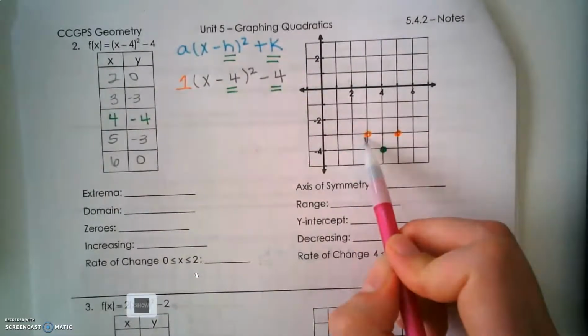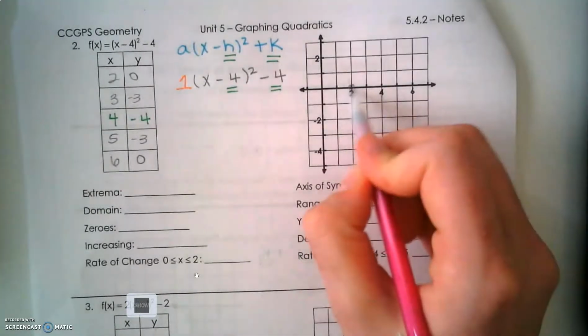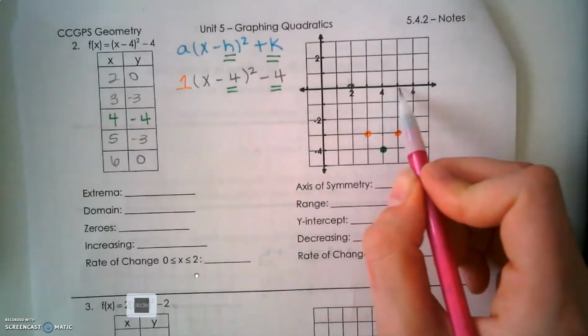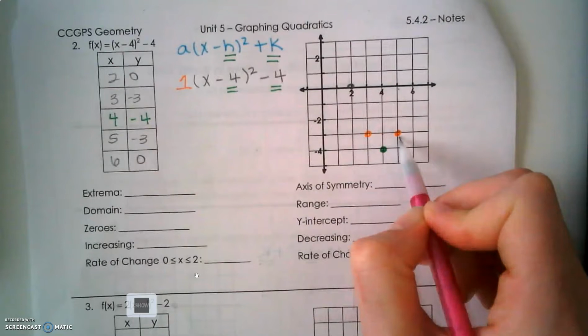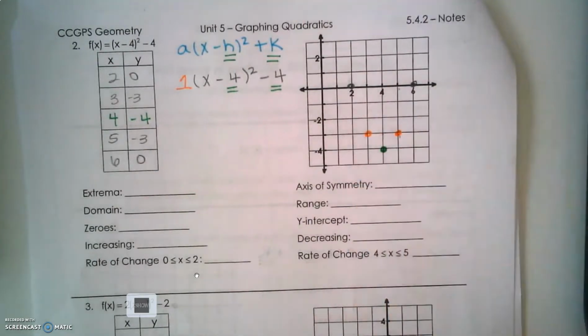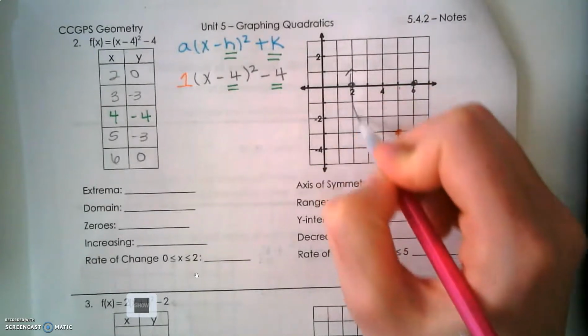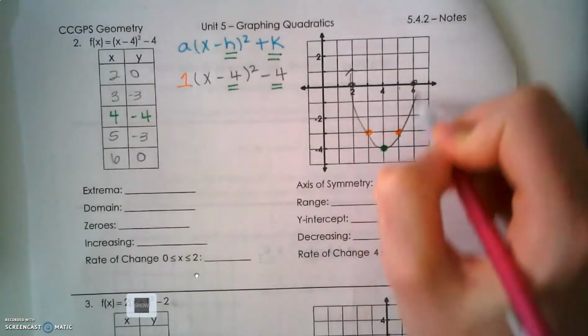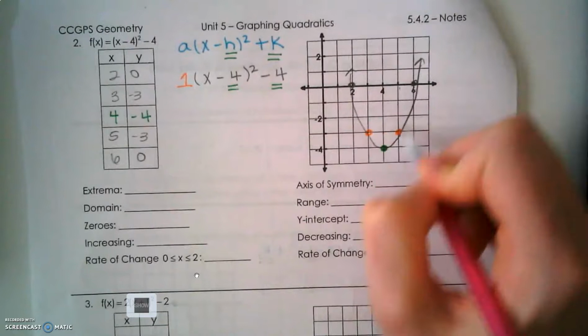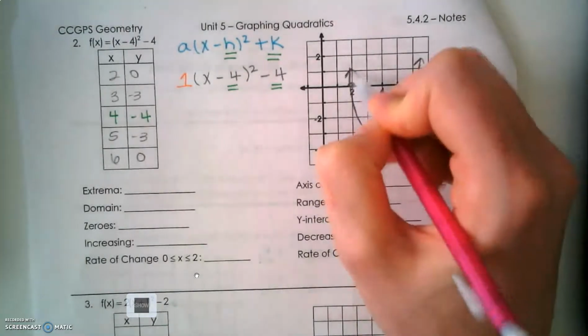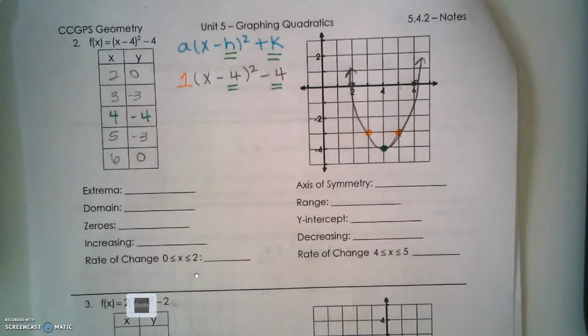So let's look. 3, negative 3, we were right. Then we have 2, 0. 5, negative 3, we were right. And then we have 6, 0. So I'm going to connect these all with a curve. Connect them the best you can. I know we're all human here. There's my parabola. All right, let's try one more time.